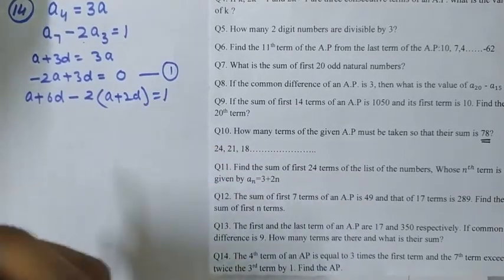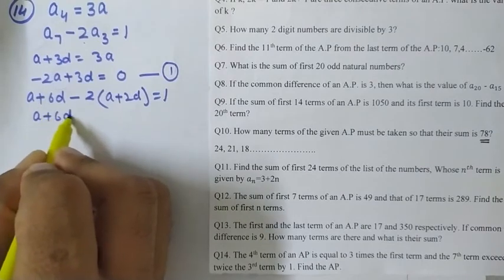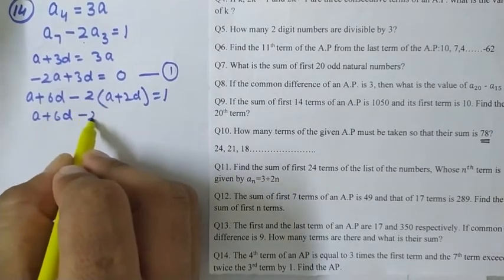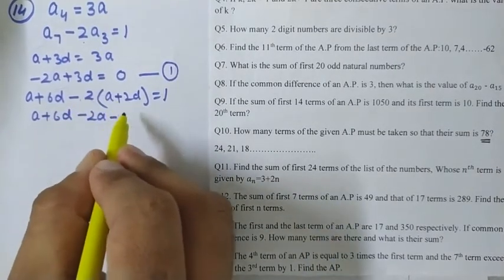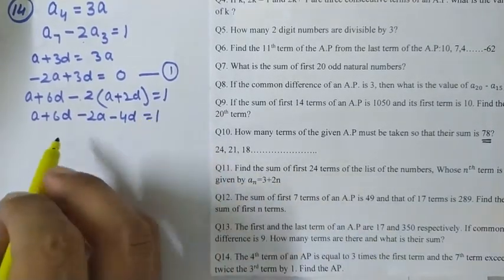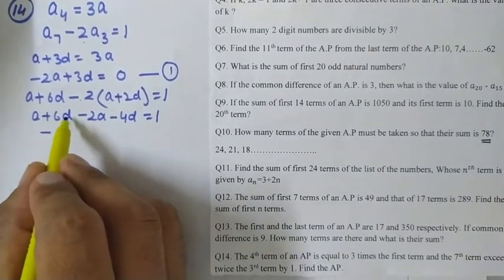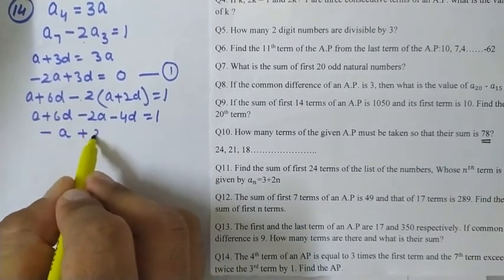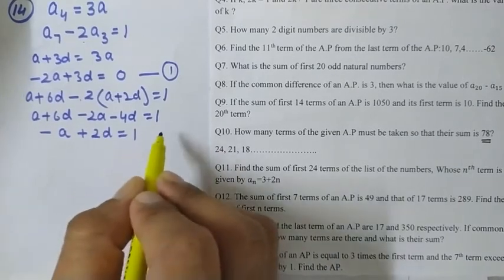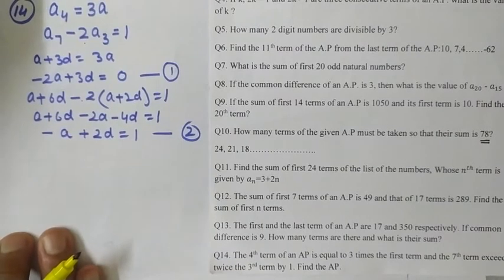So let's find out what is the answer of this equation. So A plus 6D, here multiply with minus 2, so minus 2A, and minus 2 times 2D is minus 4D, and it is equal to 1. So A minus 2A, that is minus A, right? 6D minus 4D, that is plus 2D is equal to 1. So this is equation 1, this is equation 2. We'll solve these by elimination method.